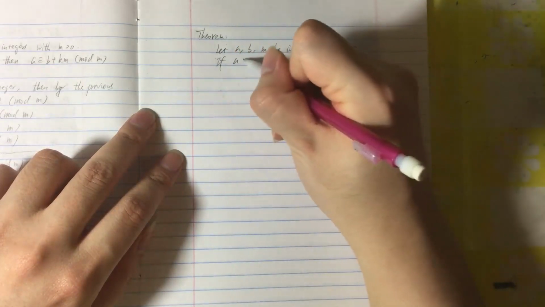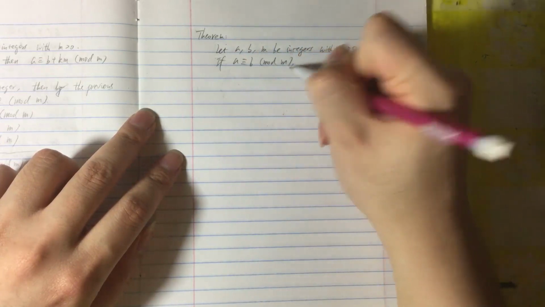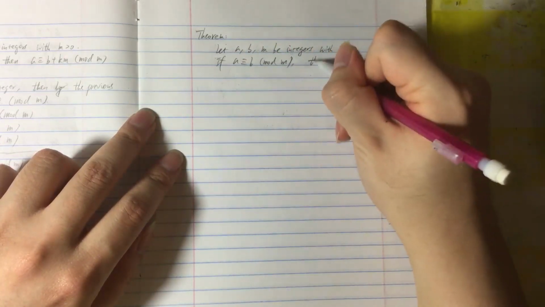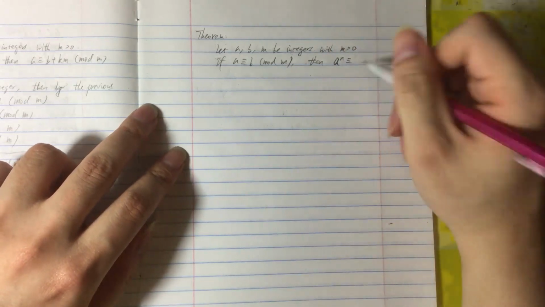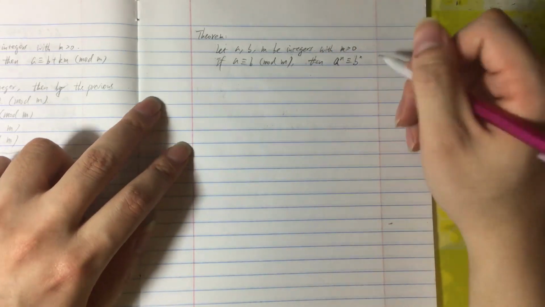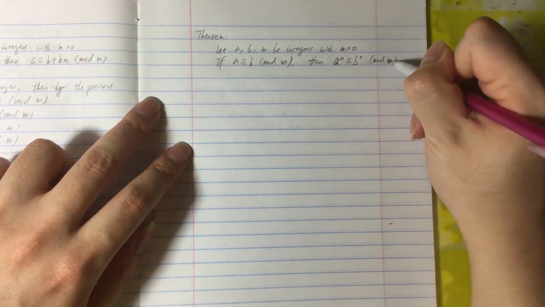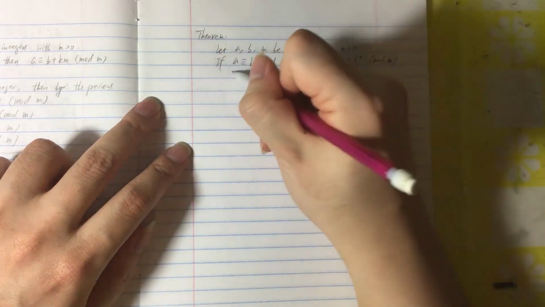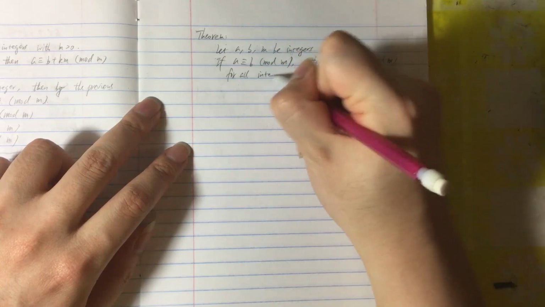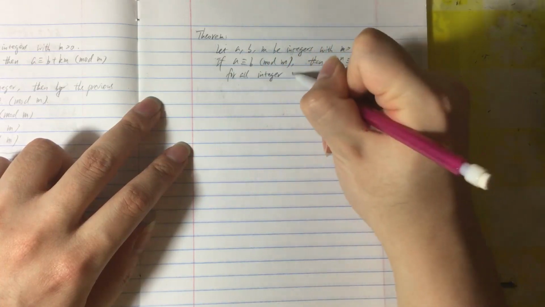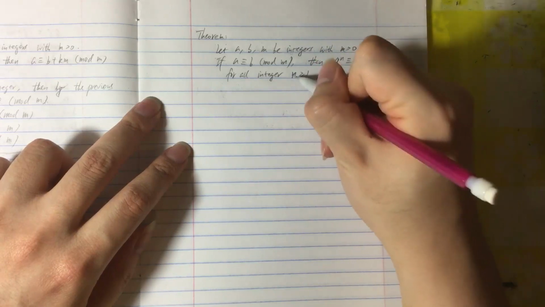If a is congruent to b mod m, then a raised to power n is congruent to b raised to power n mod m for all integers n greater than or equal to 1.